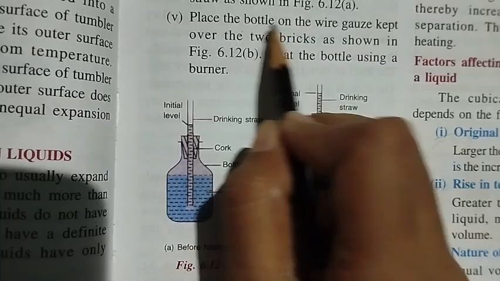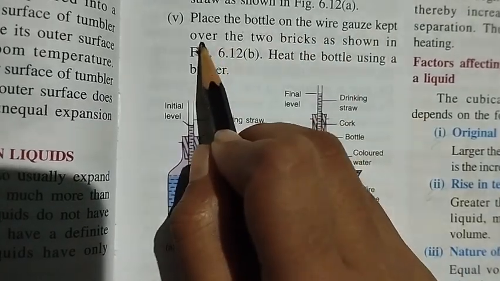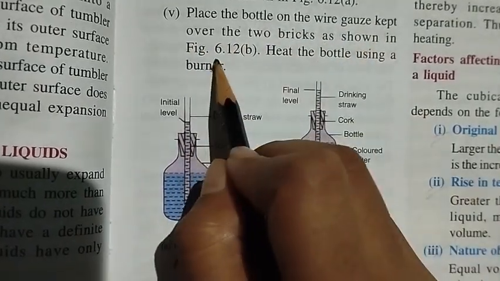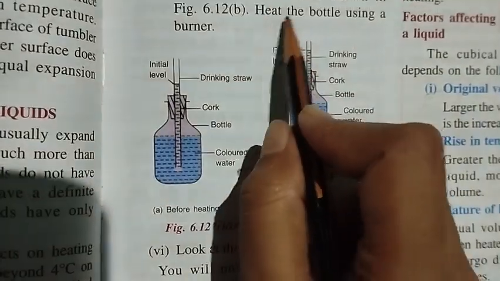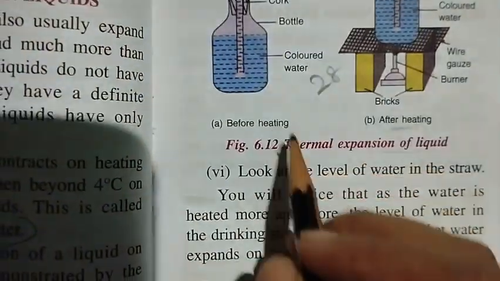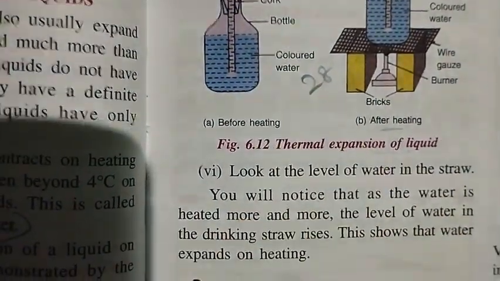Place the bottle on a wire gauze kept over the two bricks as shown in figure 6.12b. Heat the bottle using the burner. This is the experiment of water, thermal expansion of liquid, showing how it expands on heating.